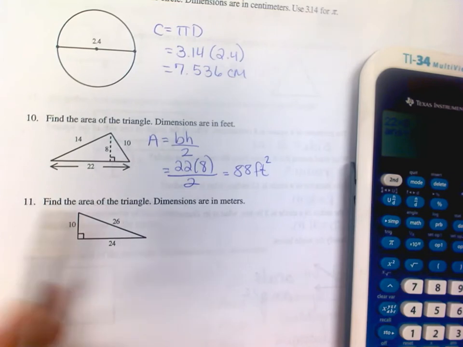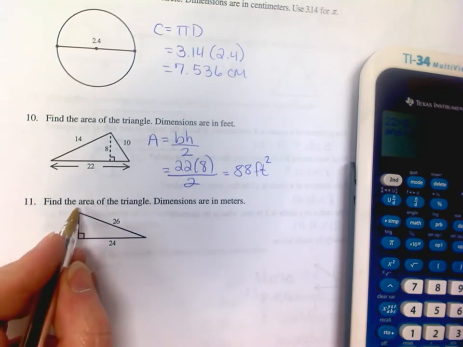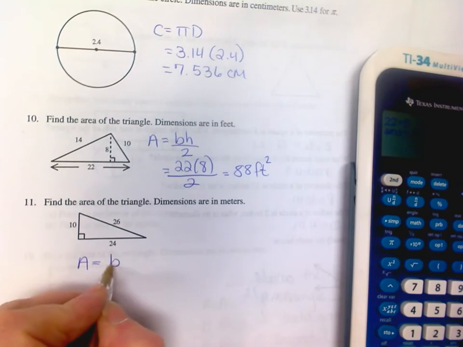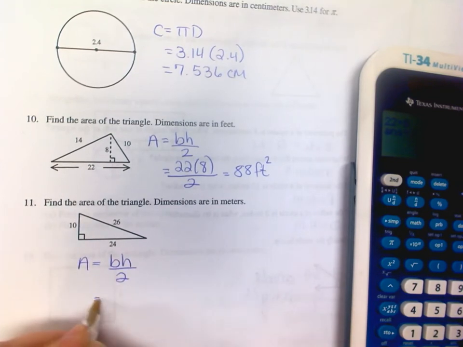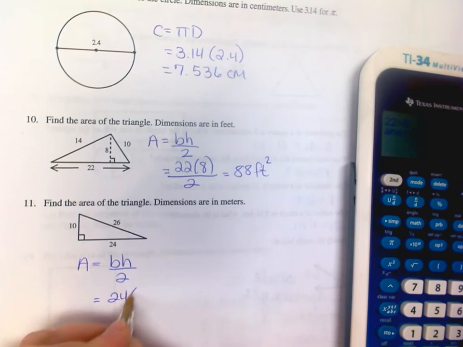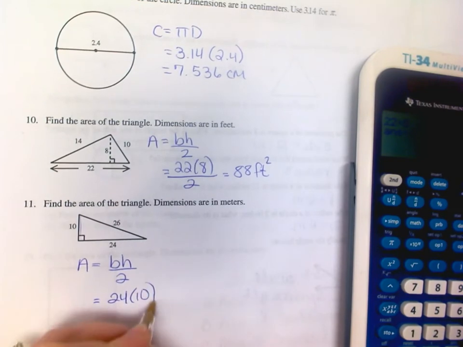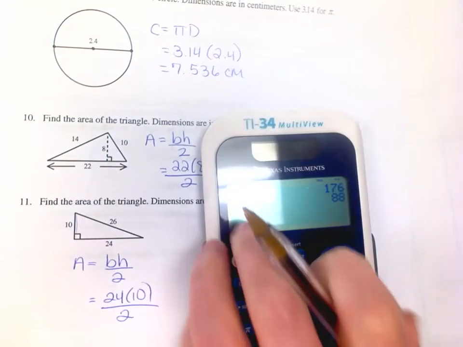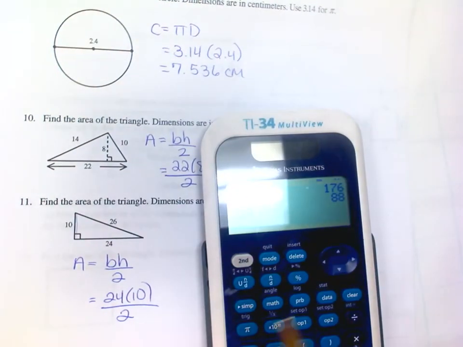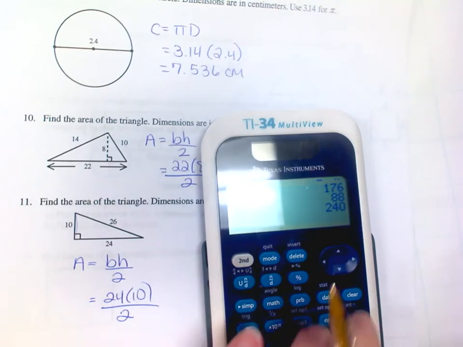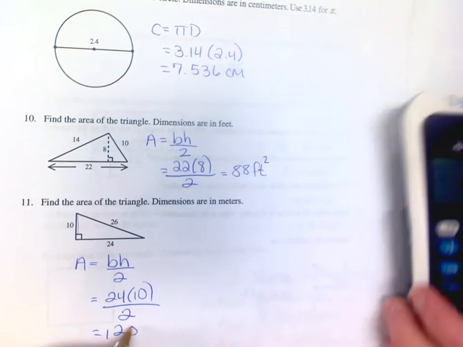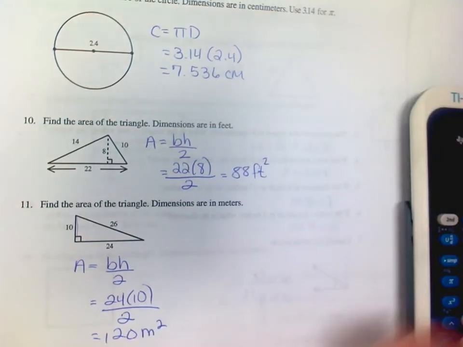Find the area of the triangle. Again, this one's different because the height is one of the sides. Base times height divided by 2. The base is 24. The height is 10. Divided by 2. So 24 times 10 equals 240. Divided by 2. 120 square meters.